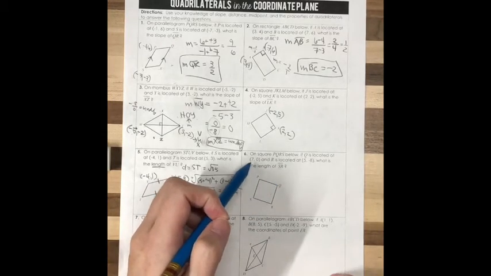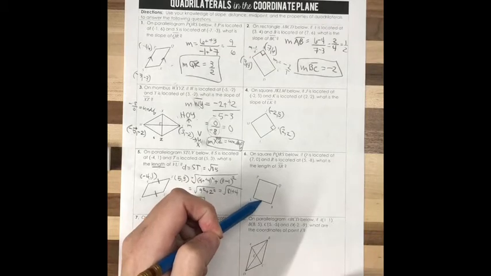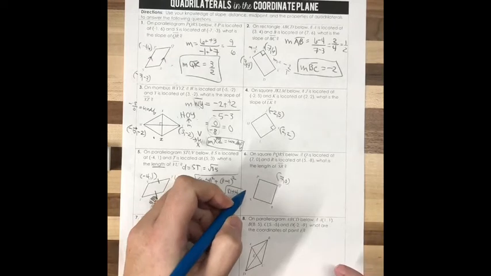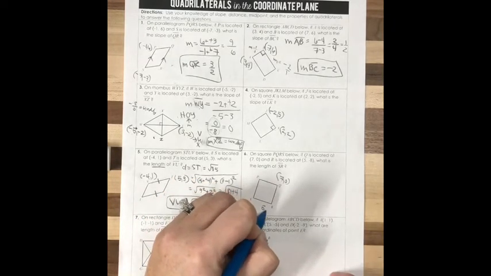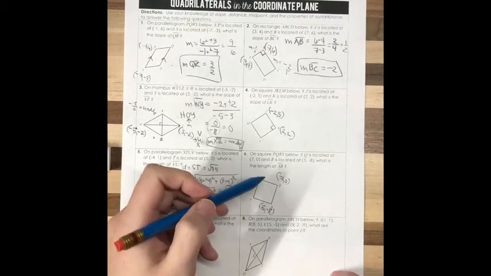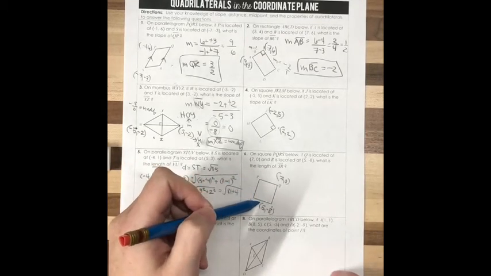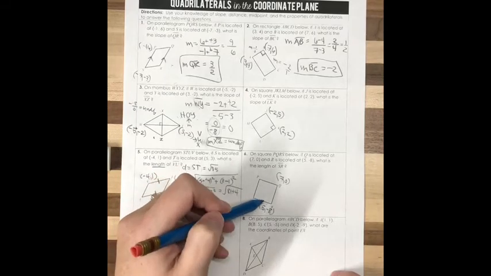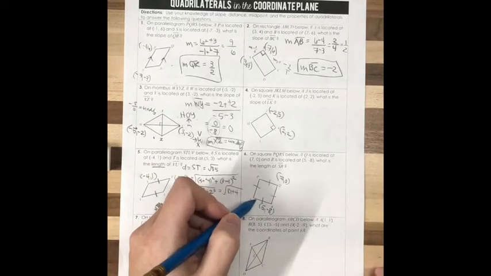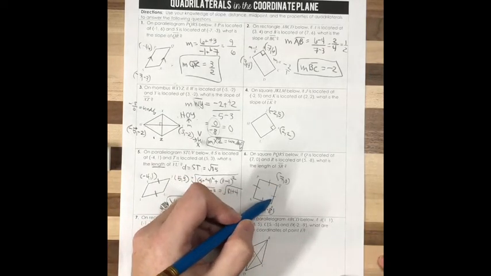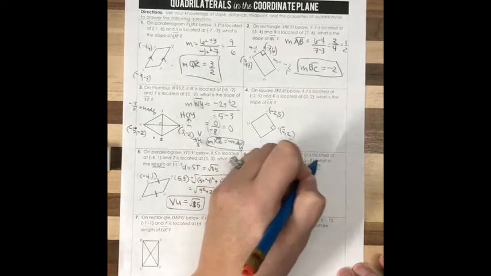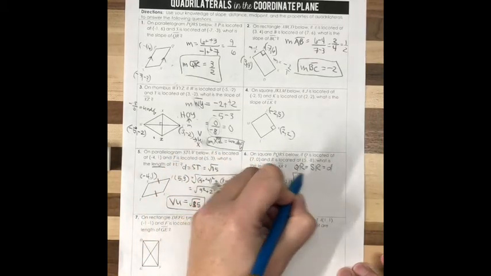Okay, so let's look at number 6. We know this is a square. It says Q is the point 7, 0, and R is at 5, negative 8. Okay, well, guess what? If we're trying to find the length of SR, well, all 4 sides of a square are congruent. So we just need to find the length of QR, because QR has to equal SR. So we're just going to use the distance formula between those 2 points.